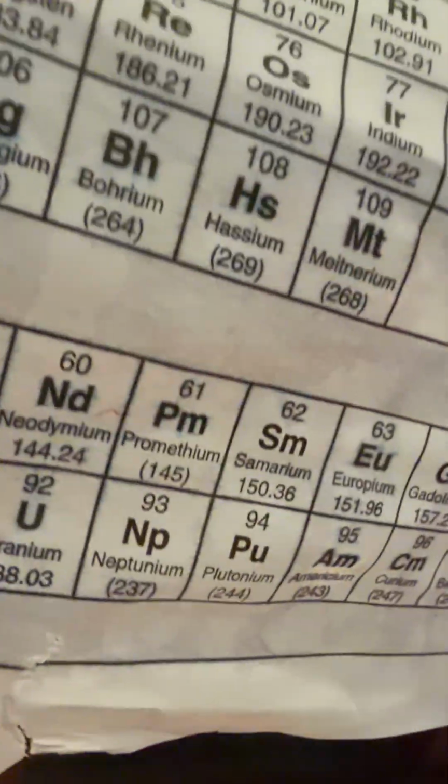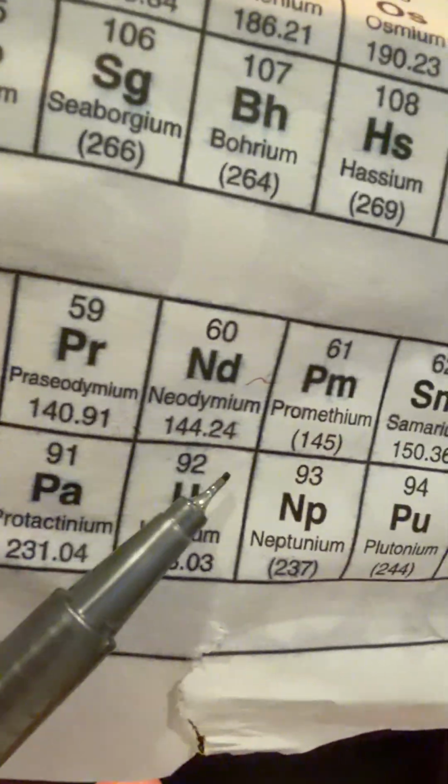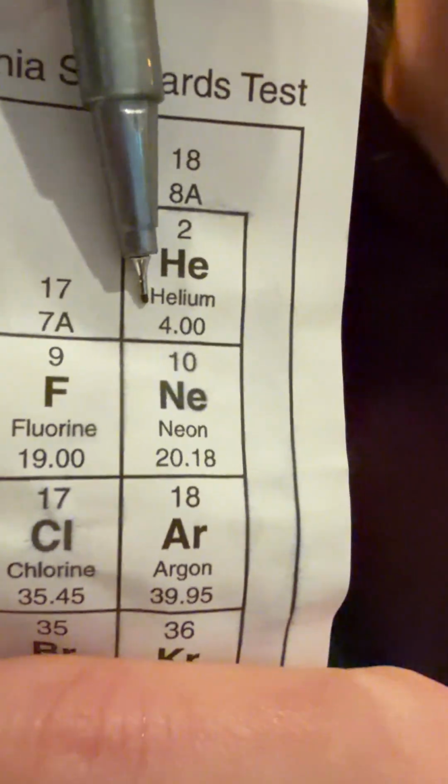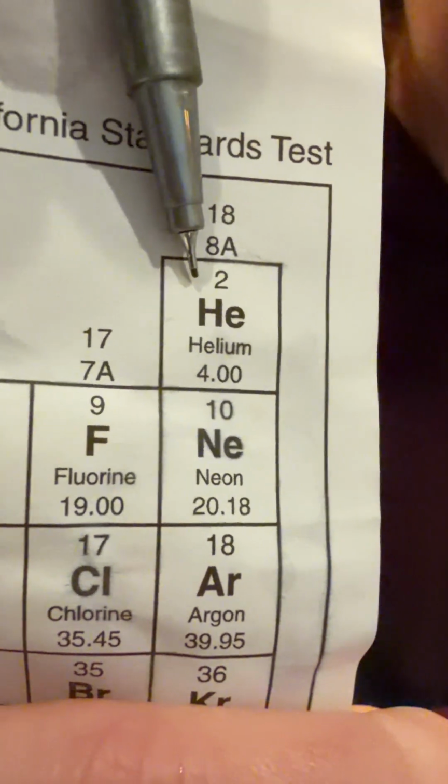So let's go back to the periodic table here. If we have uranium and she pops off a helium atom, well, a helium atom has a mass number of 4 and an atomic number of 2. That means that uranium is losing 2 protons and 2 neutrons, which means that uranium is no longer uranium, right? Because if we lose protons, you're changing the element.